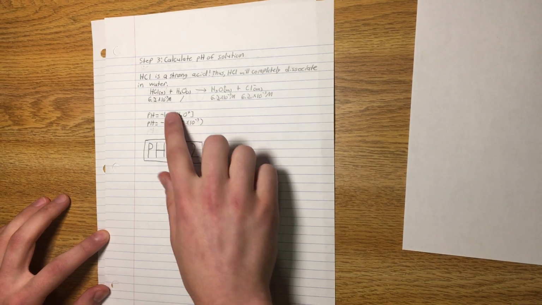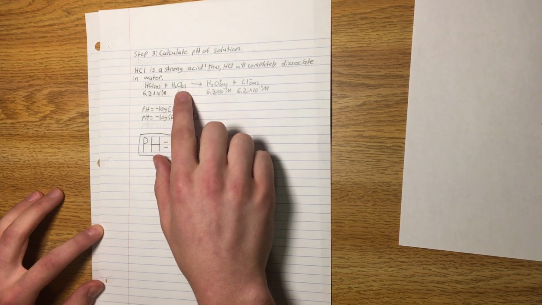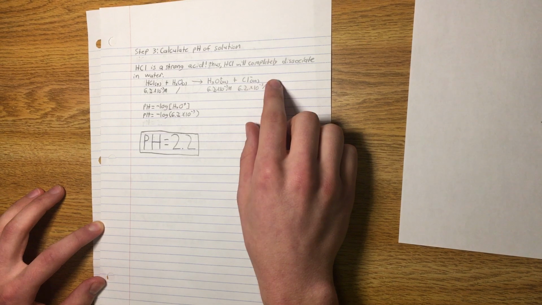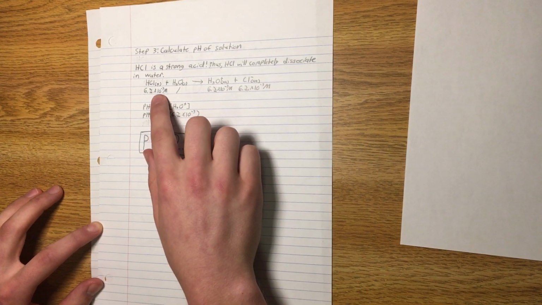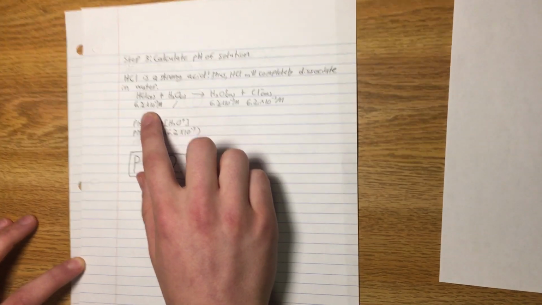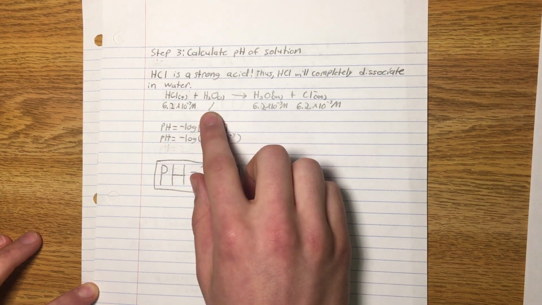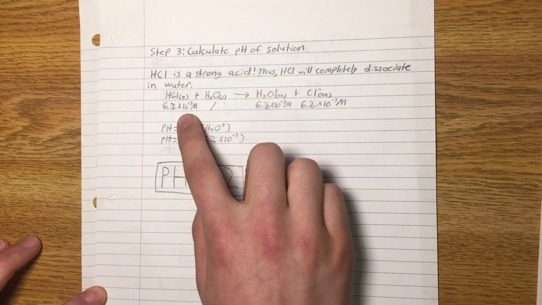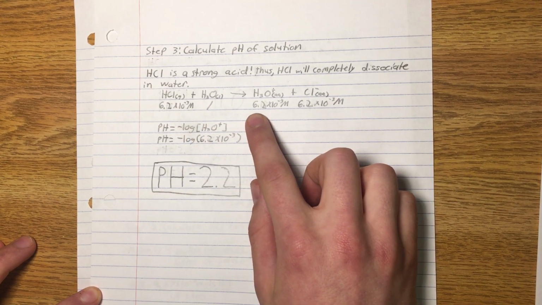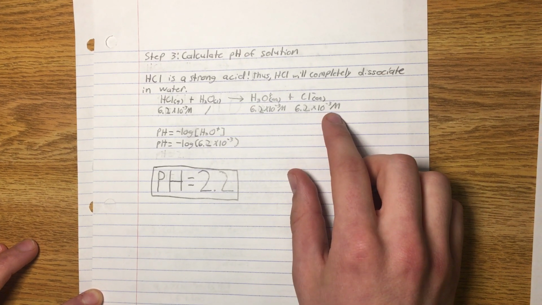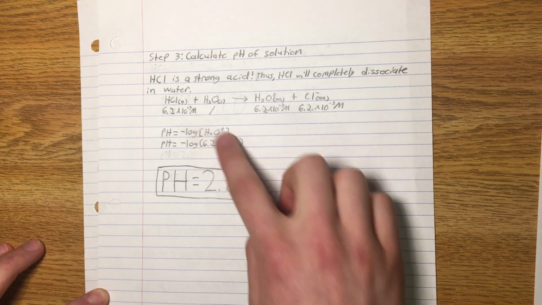Thus, we can set up an equation, HCl plus H2O into H3O plus plus Cl minus. We know our concentration of HCl, we calculated in step 2, to be 6.2 times 10 to the negative third molarity. Water is a liquid, so we don't have to include it. And since HCl is a strong acid and completely dissociates, the concentration of both H3O plus and Cl minus will be equal to the concentration of HCl.